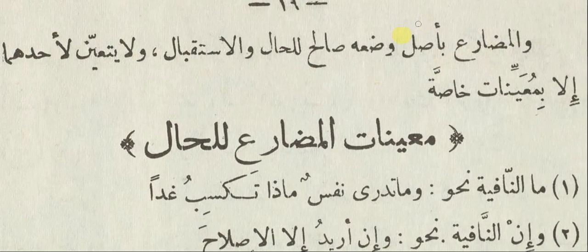And here the saying: والمضارع بأصل وضعه صالح للحال والاستقبال. Again, with this same idea that the present tense could indicate both the present and the future by itself. So when you read something, it does not mean in the present. It could go either way. ولا يتعين لأحدهما إلا بمعينات خاصة. And it will not be specific to either the present, الحال.